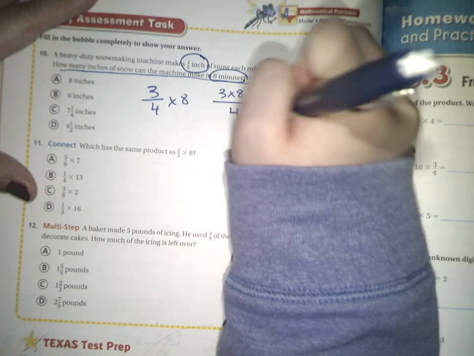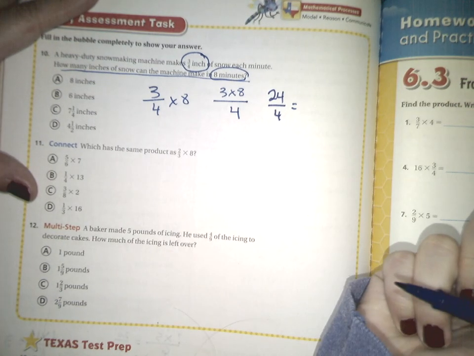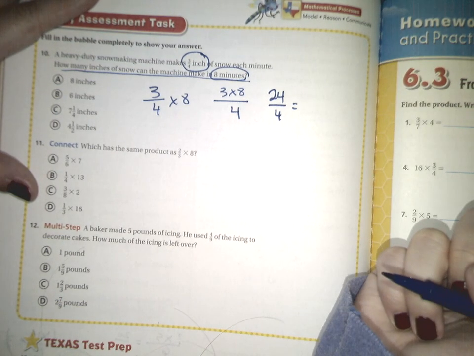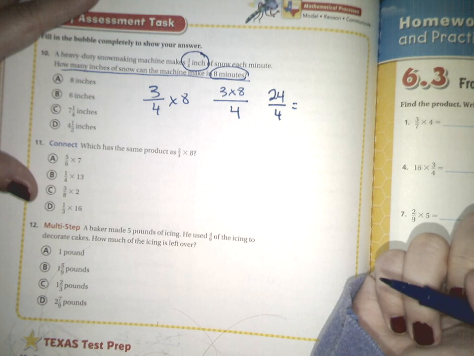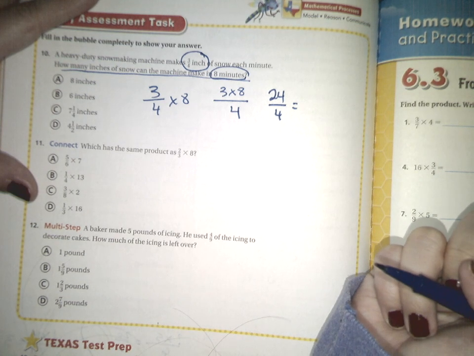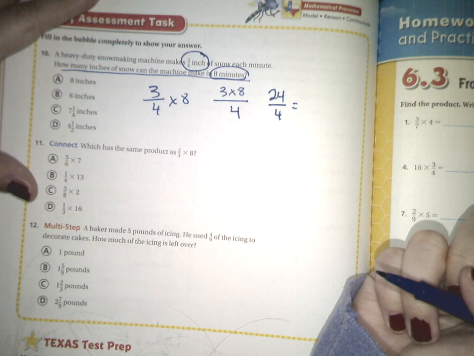So 24 divided by 4 is what? It's an even number. What times 4 gets me to 24? 6. Boom, 6 inches.